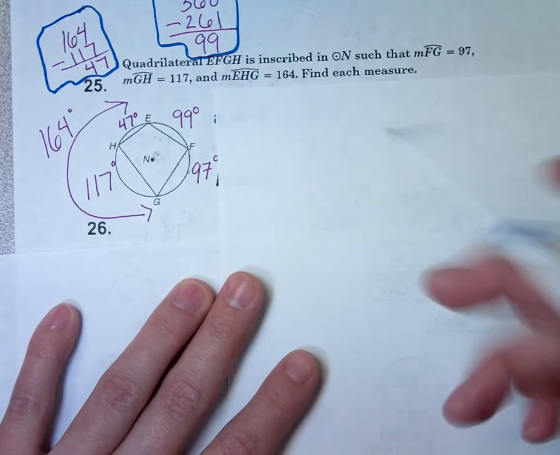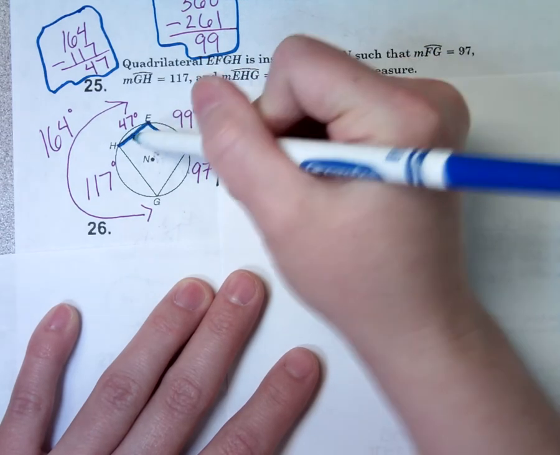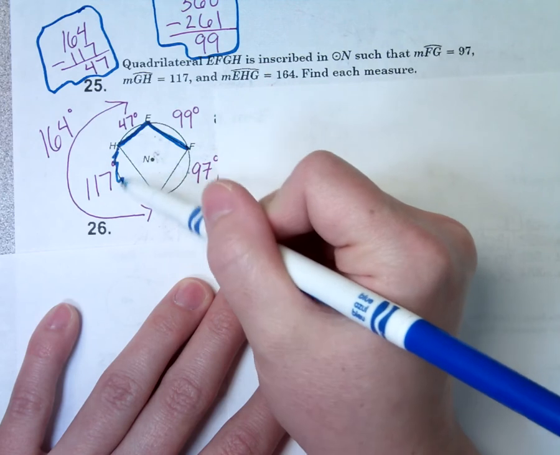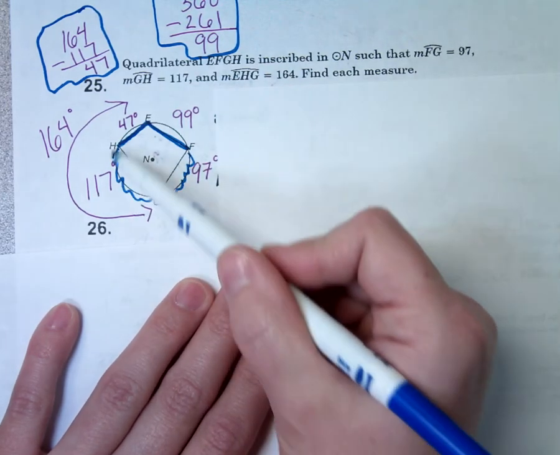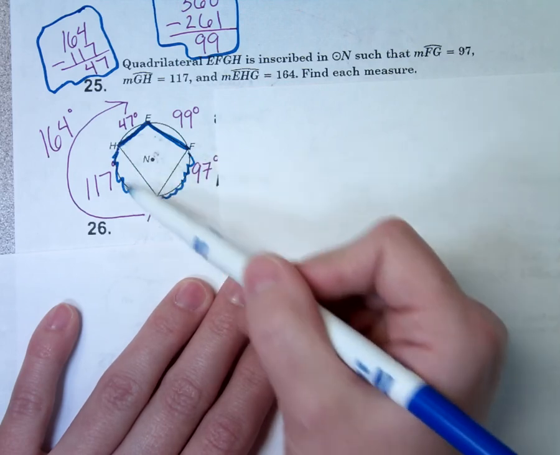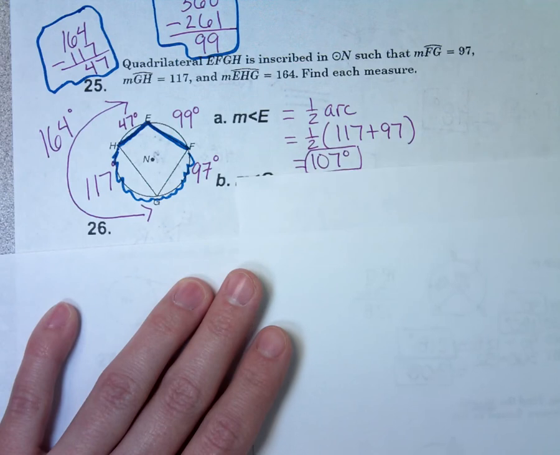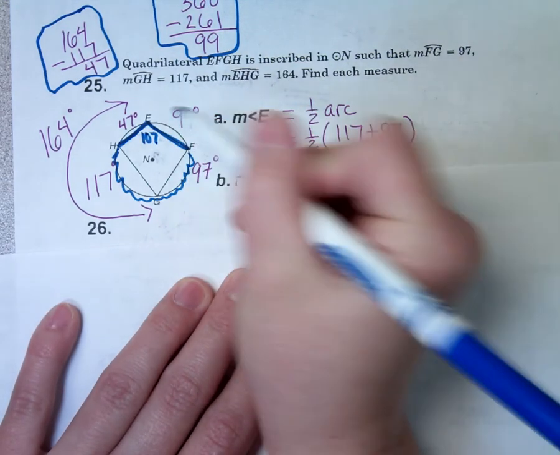Okay, first thing it wants to know is the measure of angle E. So let me color in the measure of angle E. Angle E's vertex is on the circle, so it's going to equal half of its intercepted arc. So it's going to equal half of the 117 plus 97. And if we take half of 117 plus 97, we get 107. I'm going to go ahead and put that in the picture.